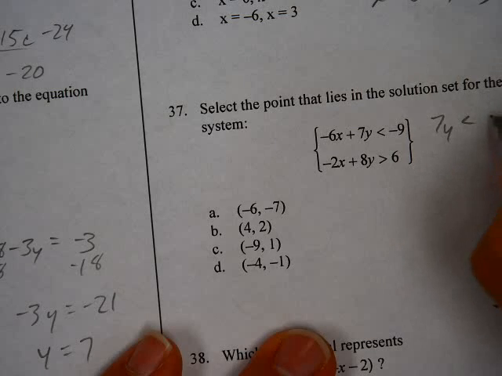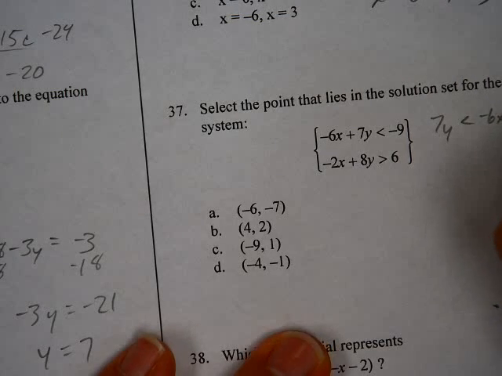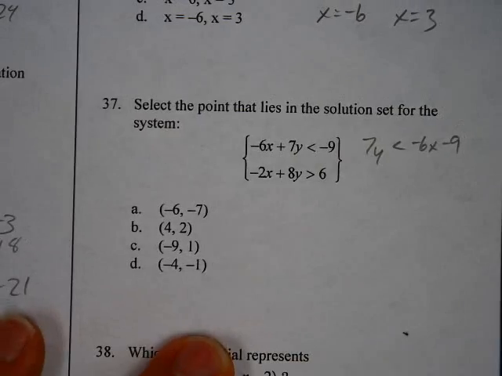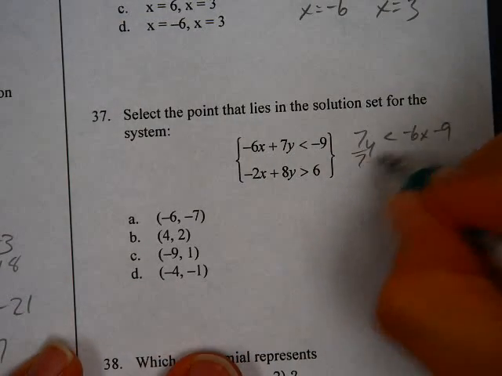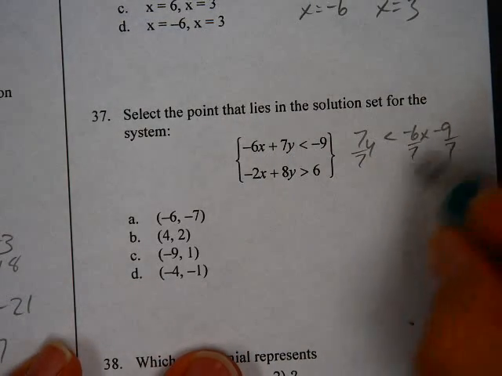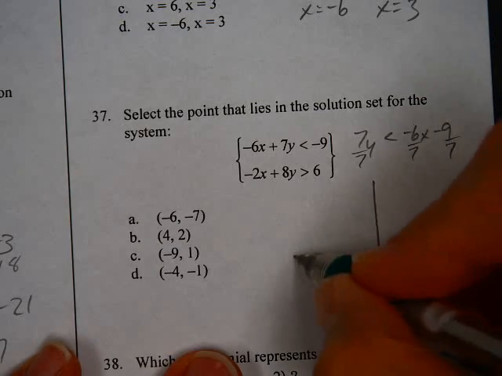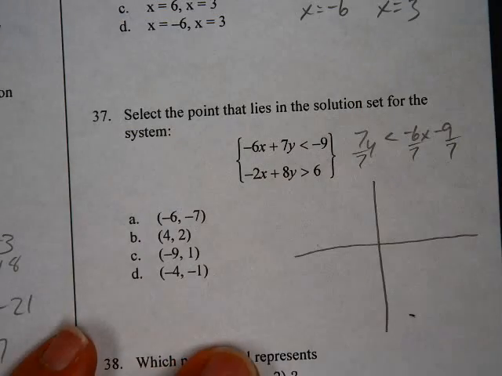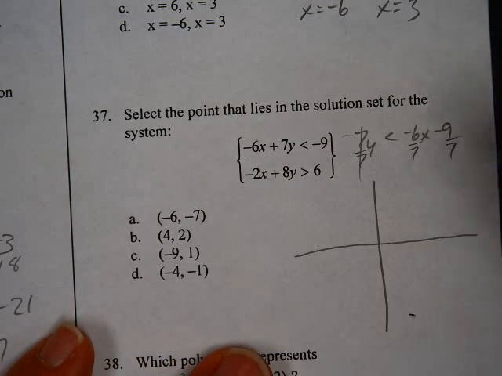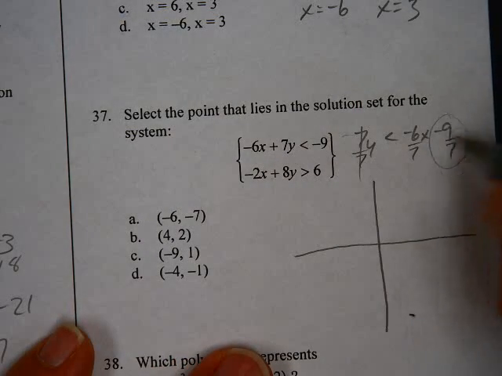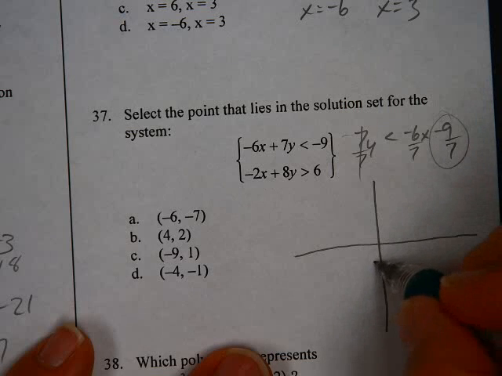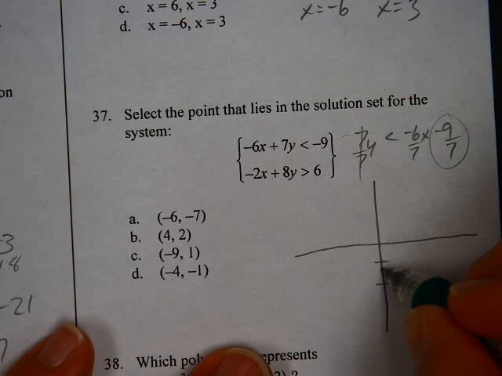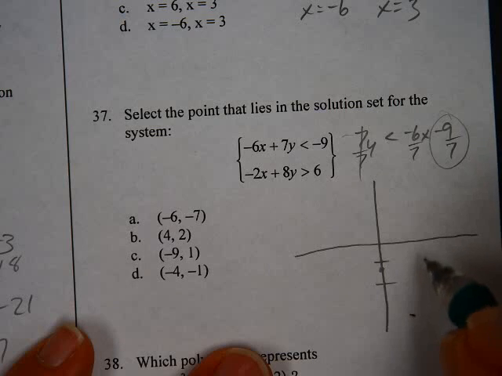7y is less than negative 6x minus 9. If I graph this, divide by 7, it's going to be a general graph. If we have anything near the line, we can always test that point, so that way we don't have to test them all. But you need to know how to graph. This has a y-intercept a little more than 1 in the negative direction. So that's going to be right around here.